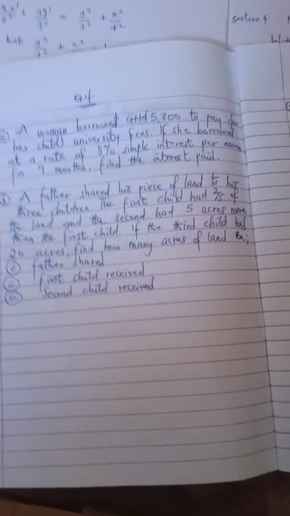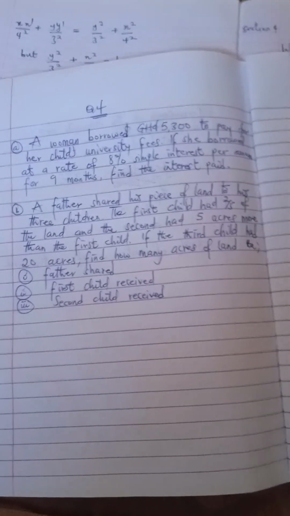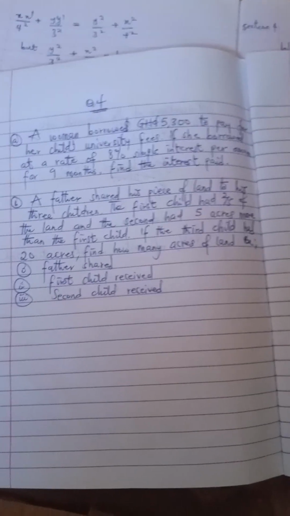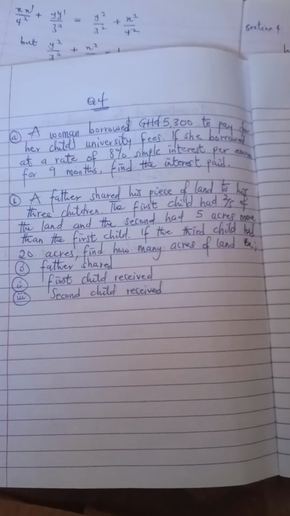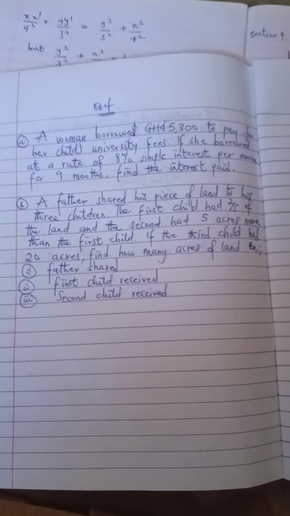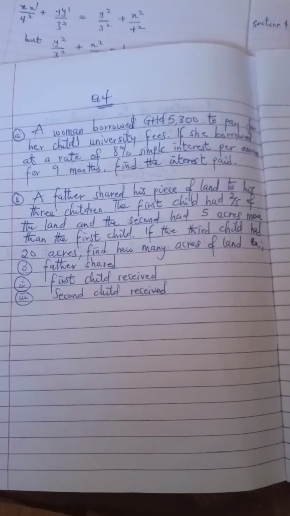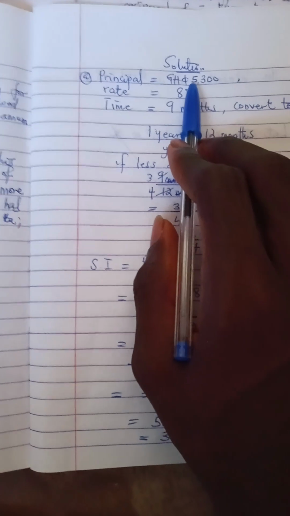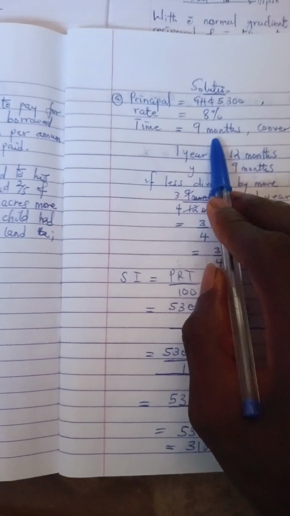Good. So after reading question 4A, the question says find the interest paid. So this is what? A simple interest question. The woman borrowed 5,300 to pay for her child's university fees. If she borrowed at a rate of 8% simple interest per annum for 9 months, find the interest. So let us note the keywords needed in the question. First of all, we need a principal, and the principal was given as 5,300. The rate was given as 8%, and time was given as 9 months.